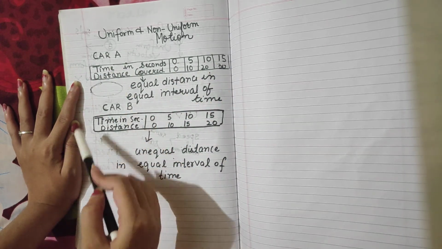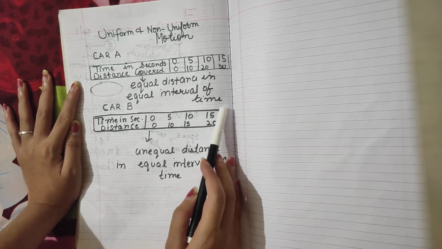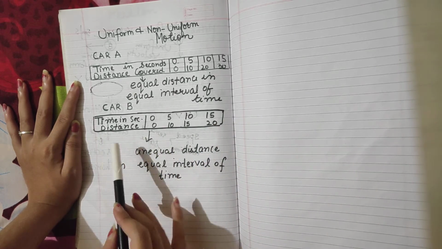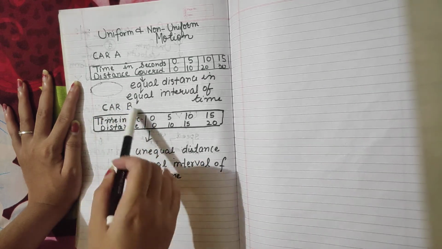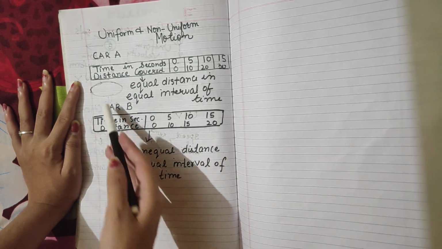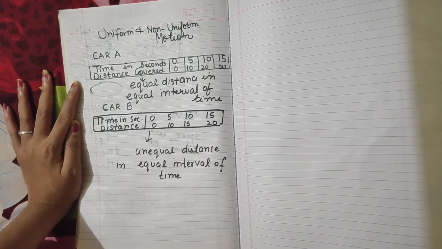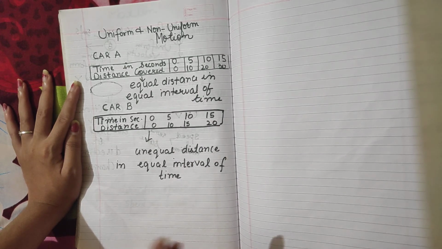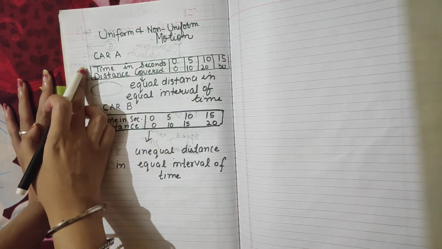And again I've taken another car, B. This is also the same kind of data: how much distance is being covered in how much time. Here I'm also going to check for car B how much distance this particular car covers for every 5 seconds. So I've got two cars, A and B, and I'm going to look at the data that is calculated, which shows how much distance both of these cars covered for every 5 seconds. So let's see for car A what is happening.